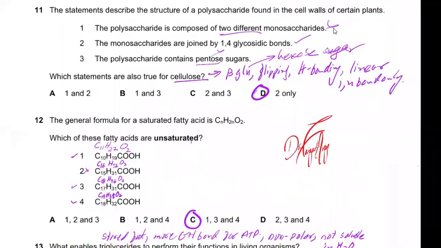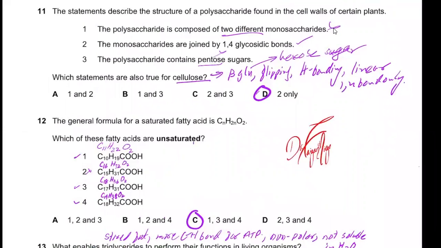Now we move to the second 10 questions of the paper. This is the statement about the structure of a polysaccharide found in the cell walls of certain plants. The polysaccharide is composed of 2 different monosaccharides. Is it correct? No, this cannot be correct. It's not made up of 2 monosaccharides.